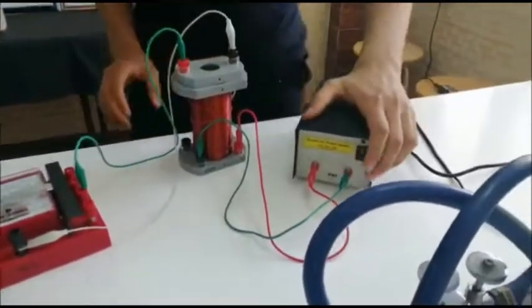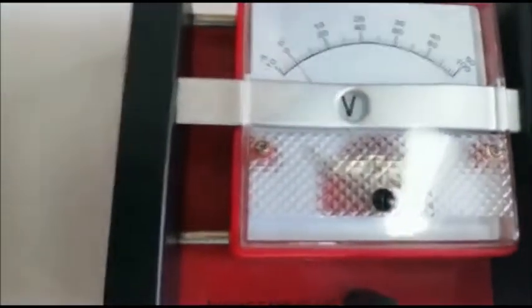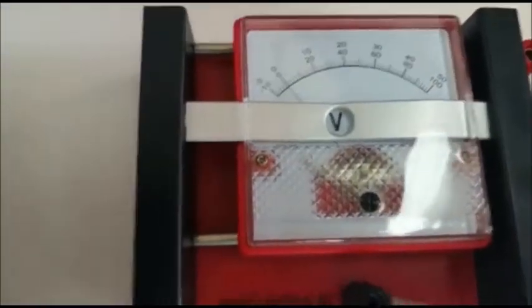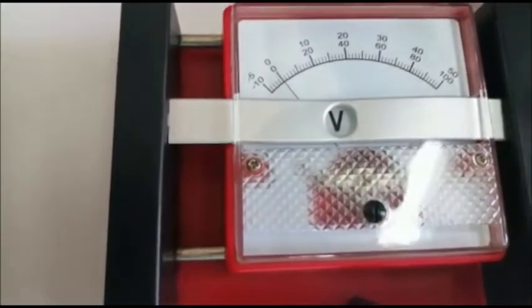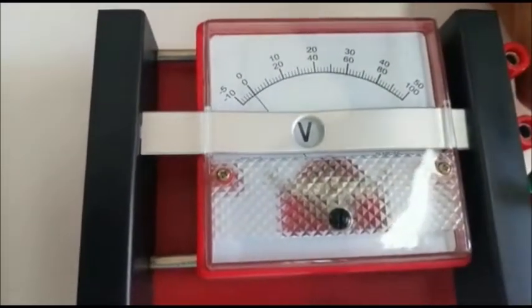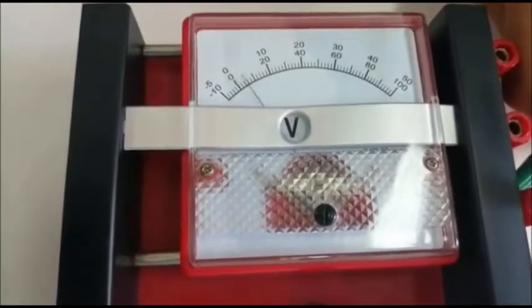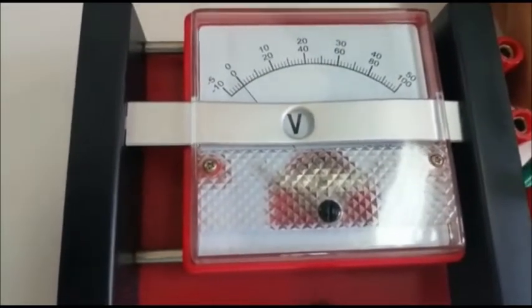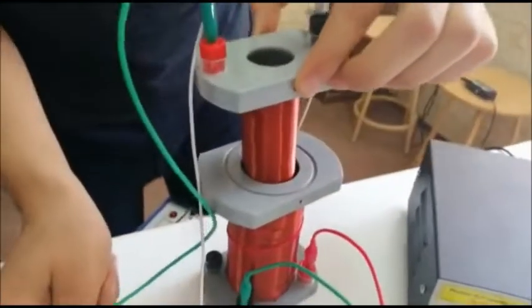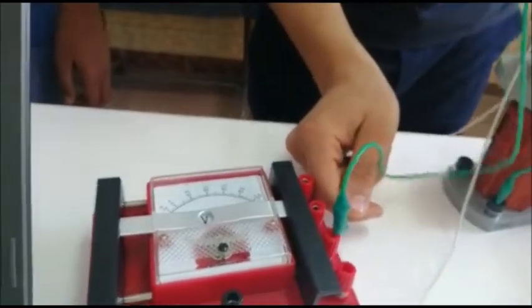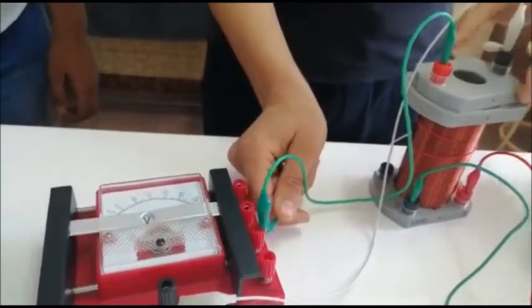Look here. If we begin to turn on the power supply, we will find that there is a current here due to the induced EMF. Look, and if we turn it on, we will observe the voltmeter move as we alternate the current more and more.